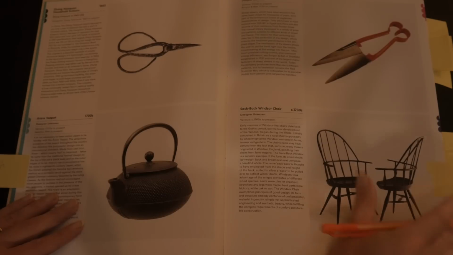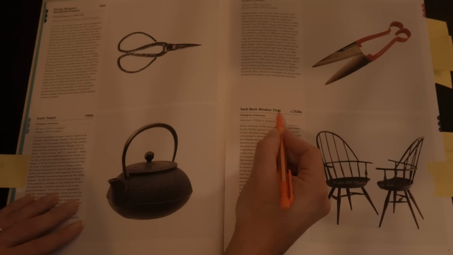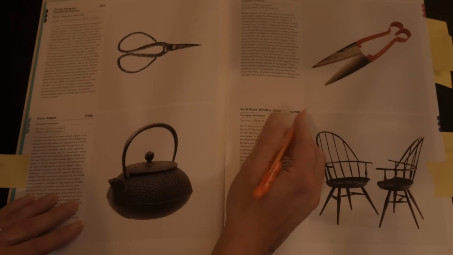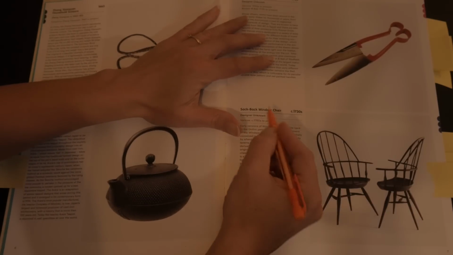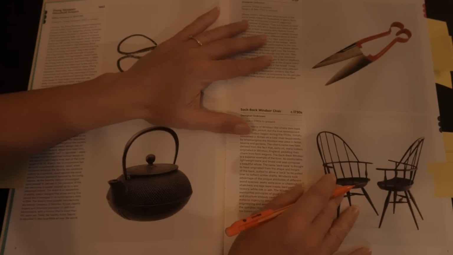And then we come over here to the sack-back Windsor chair. So please raise your hand if you're interested in doing your report on the sack-back Windsor chair.